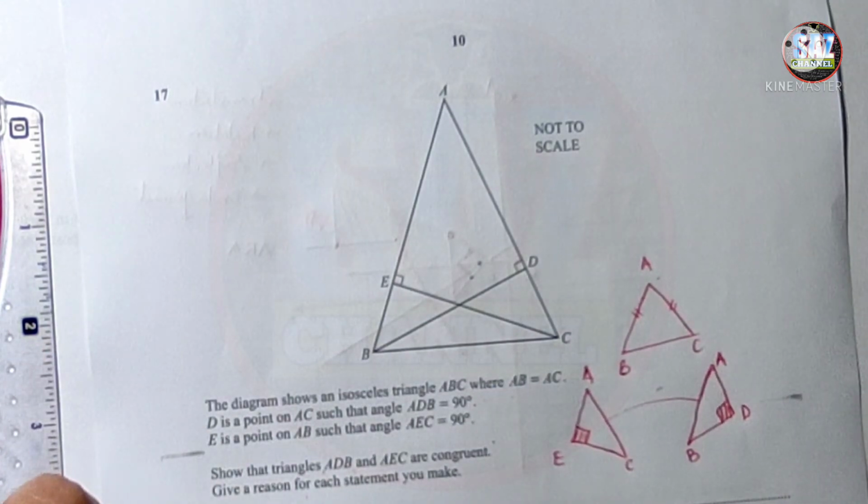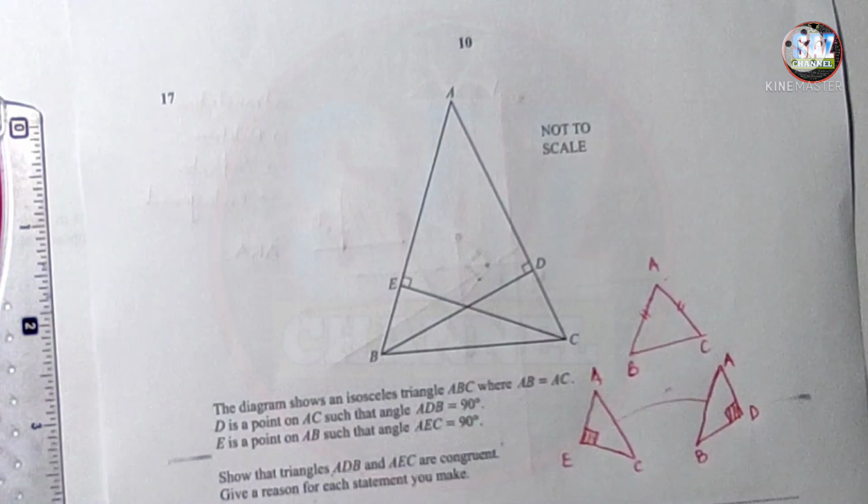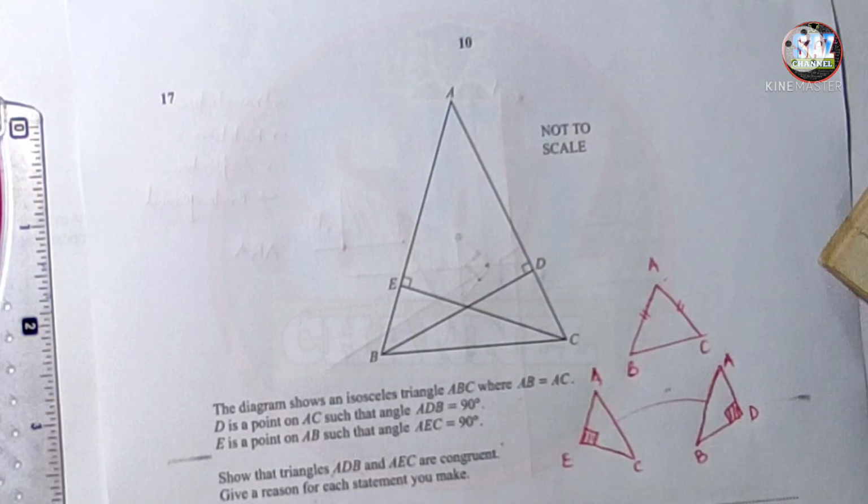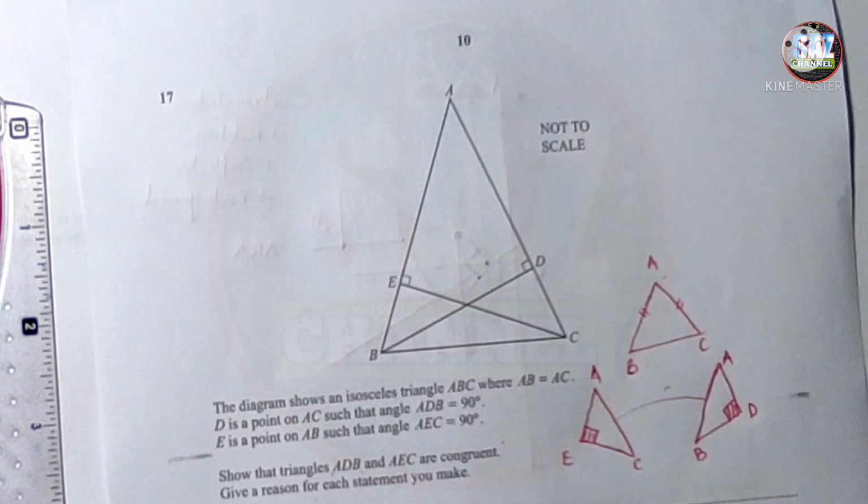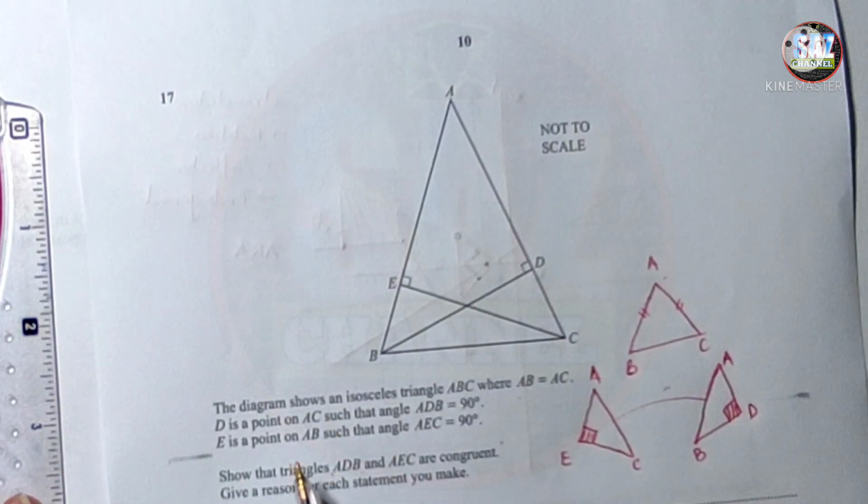It's really important to understand how to decide that triangles are congruent. In the case of congruency, you must establish three reasons, because without three reasons congruency cannot be established. So let's discuss how we can establish the congruency. Let's read the question once again.